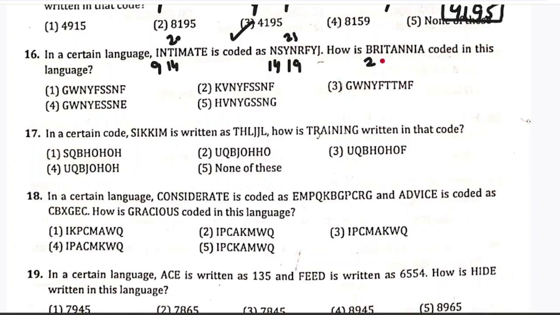Should start with I is 9 plus 5, 14. Then we have N here. Now see, all these options have G, W, and Y in the beginning. So let's just go straight away to the fifth letter. Here it is F, E, and here it is F. The fifth letter is A. A 1 plus 5, 6. So we should have F. So that means the fourth option is not the answer.